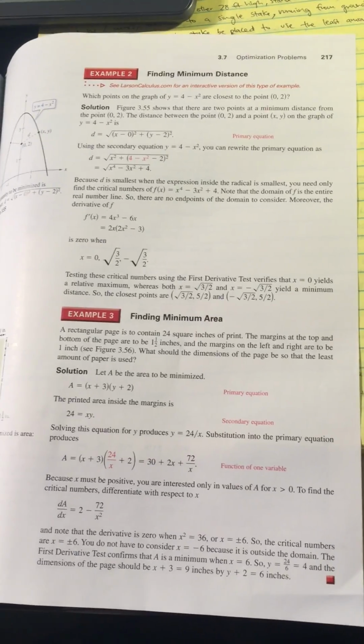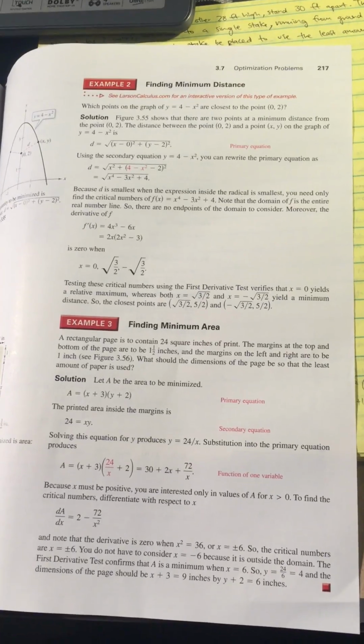So you can also use max and min for finding minimum distance. Same for maximum distance, vice versa. For finding area, for finding minimum length, and an endpoint maximum. So let's do an example where we work with finding minimum length, because usually those are a little bit trickier than the area and volume ones.